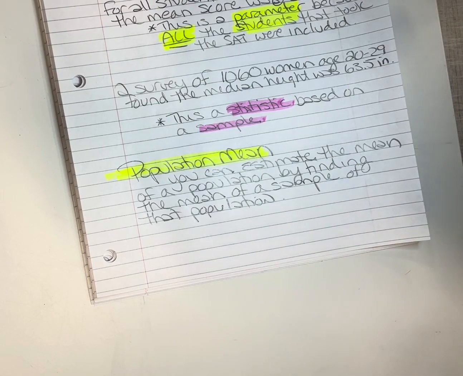Which totally makes sense. Isn't that what we do anyways? When we do a survey, we're just finding something out about the sample, and then we're saying, well, we think the rest of the population probably would follow the same trend.